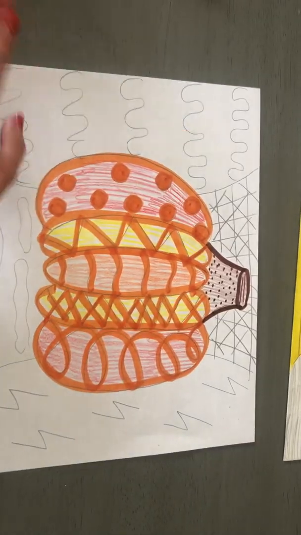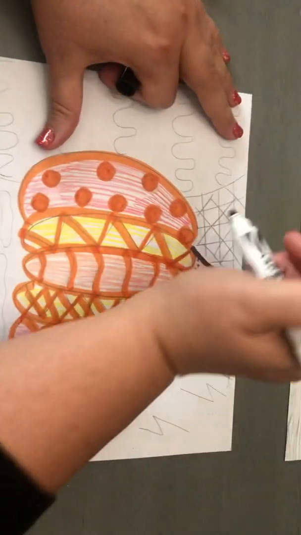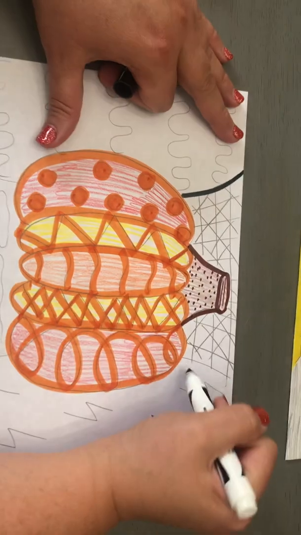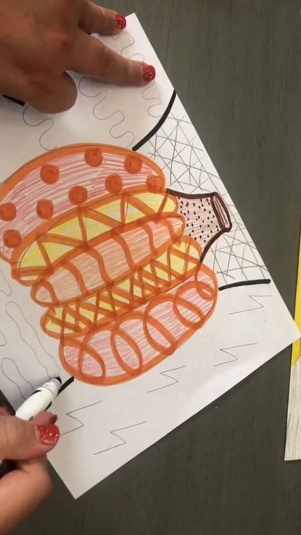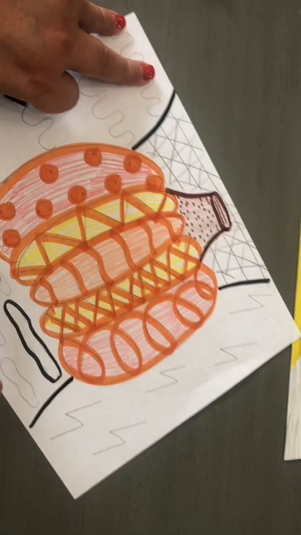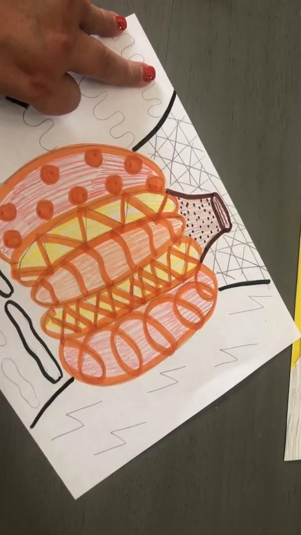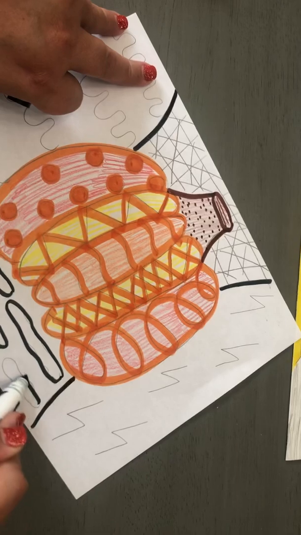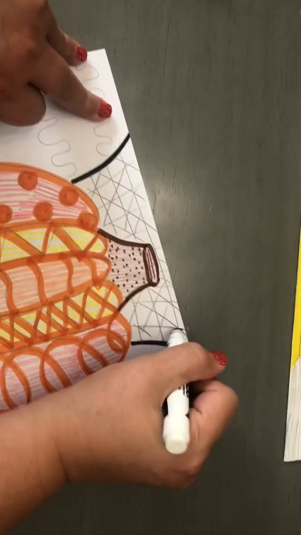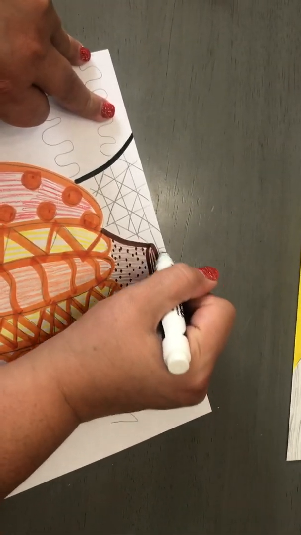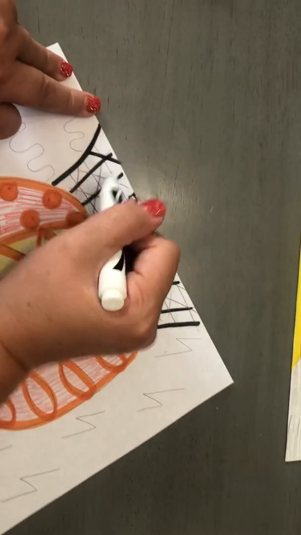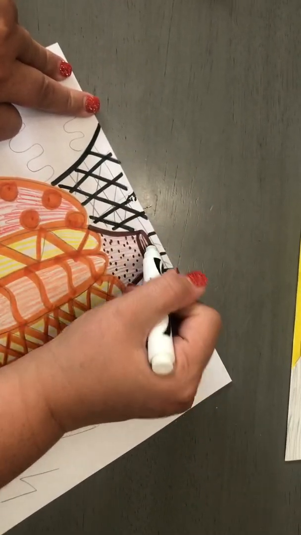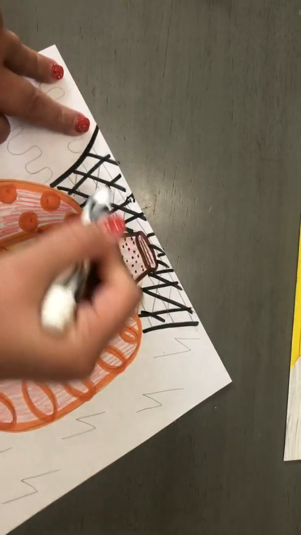Okay, so the background, I think I'm gonna come in here with my black today. And I'm going to trace those areas. And up here too, remember I had this rough, oopsie, got some on my table, rough texture design going on up here. And just lots and lots of lines.